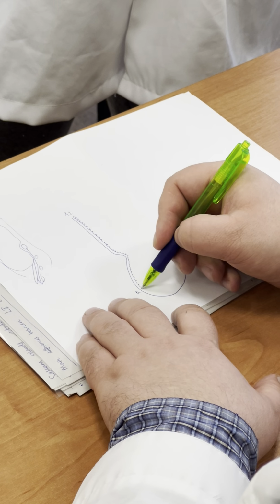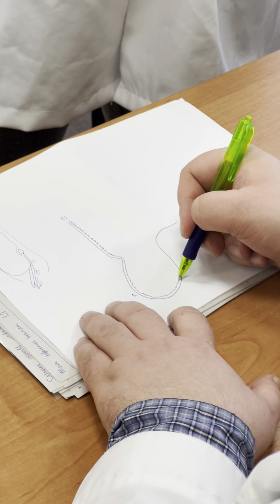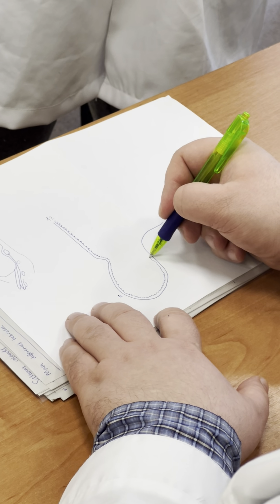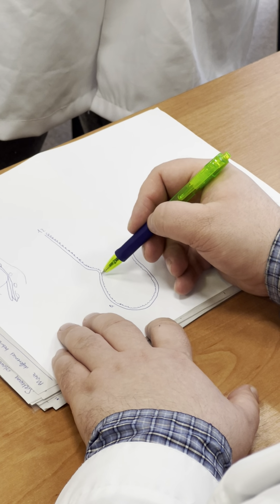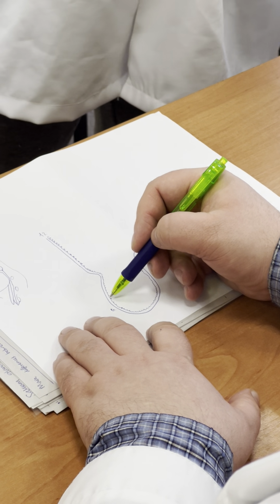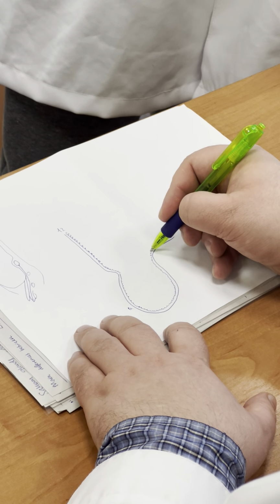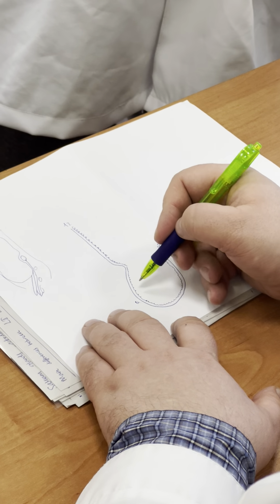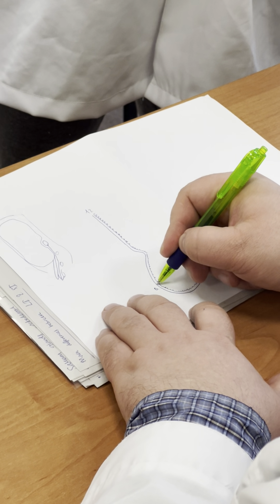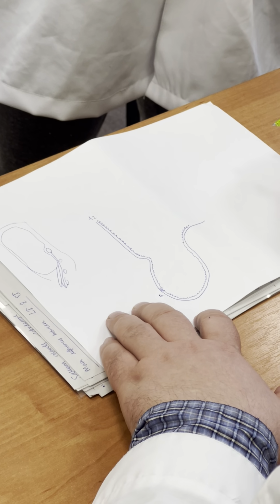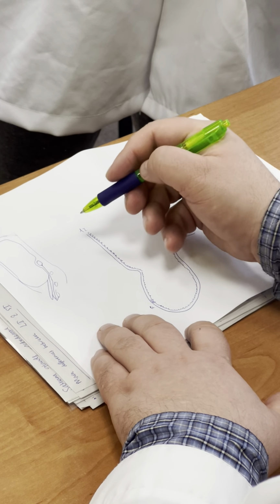This layer does not have as much fat as subcutaneous tissue, but we have connective tissue and smooth muscles. That is tunica dartos. It is a continuation of subcutaneous fat. I put here letter B. That is tunica dartos, a continuation of subcutaneous fat.